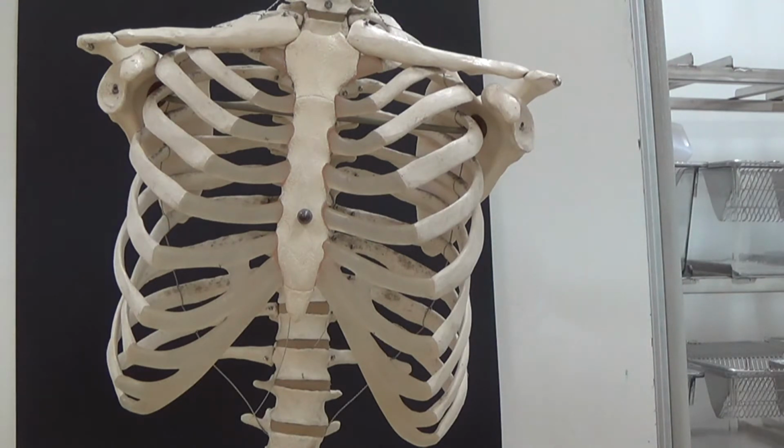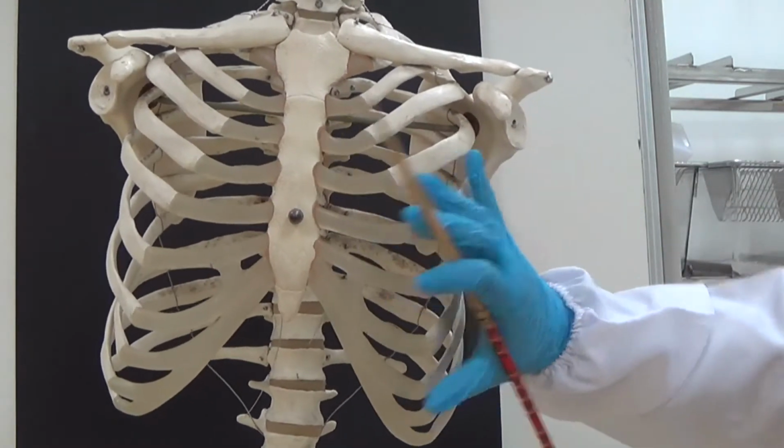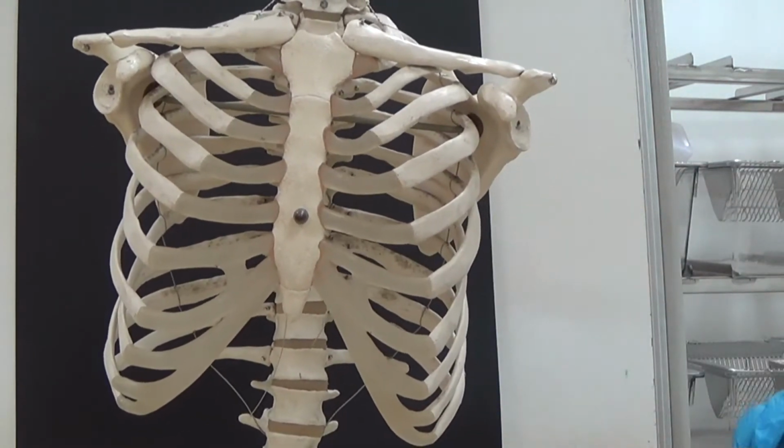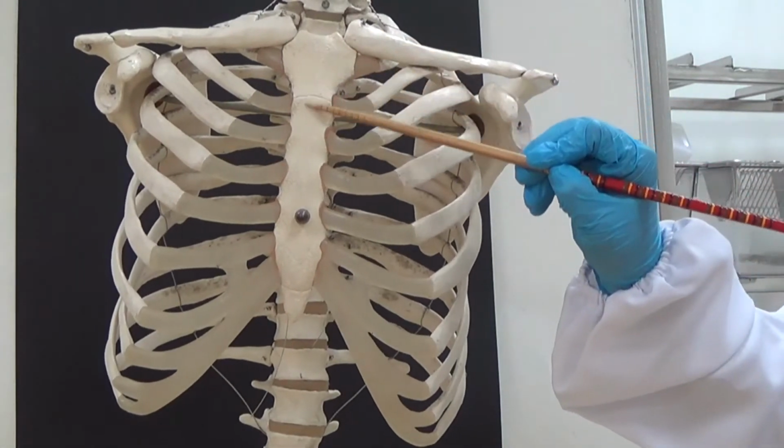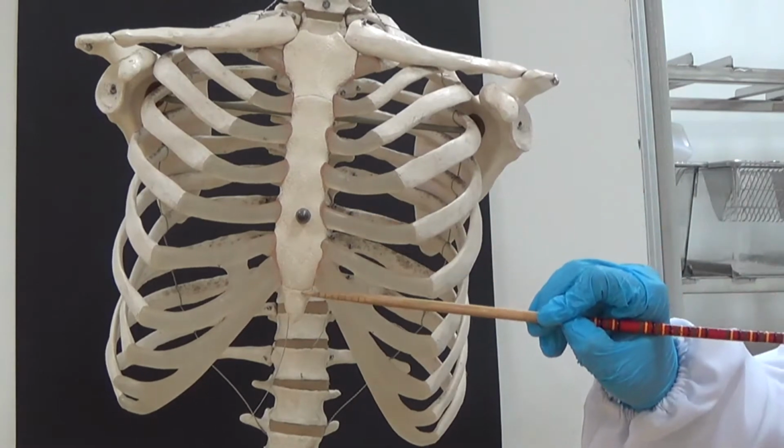As you know, the thoracic wall is formed by the thoracic cage and the thoracic wall muscles. So this is the thoracic cage. If you can see, anteriorly the thoracic cage is formed by the sternum. So this is the sternum.